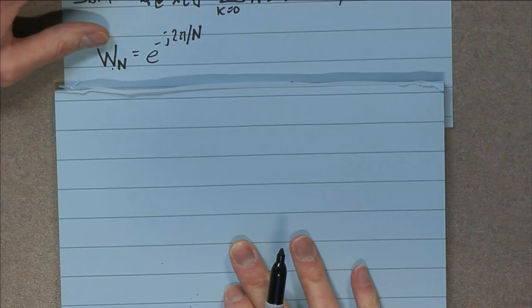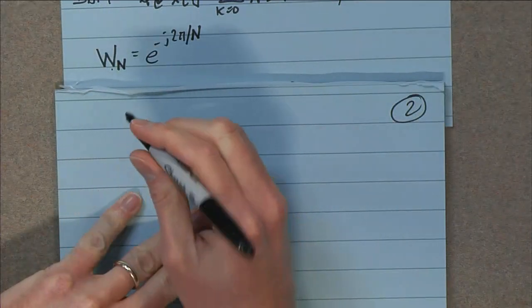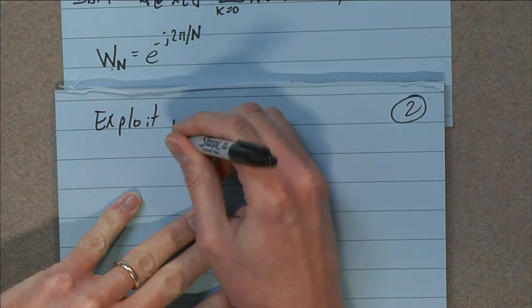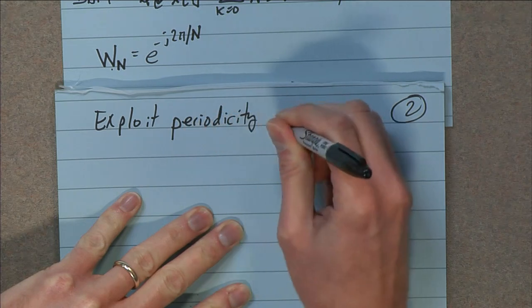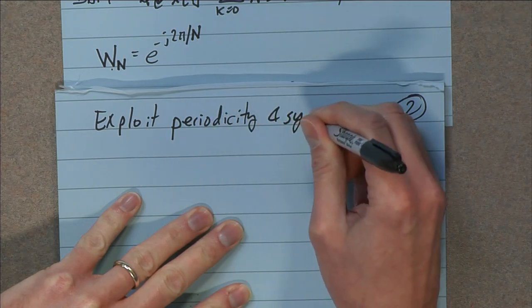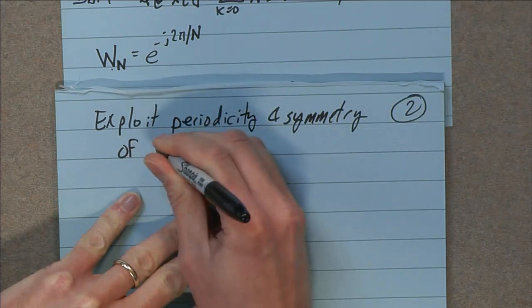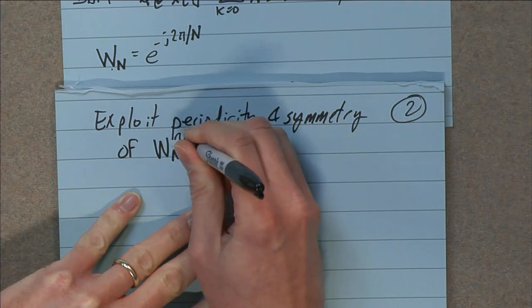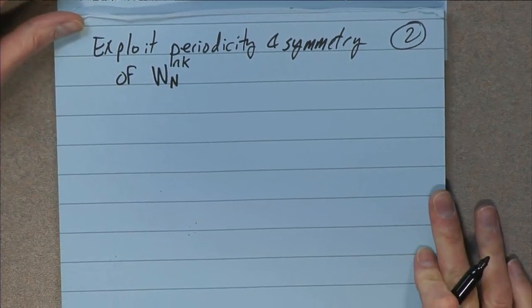So where are all these efficiencies going to be found? To make this an efficient procedure, we're going to exploit the periodicity, basically periodicity and symmetry, of W_N raised to the nk. That's really what it comes down to.